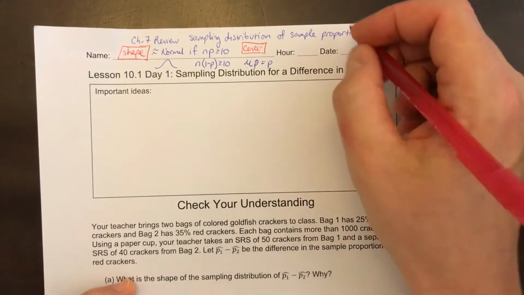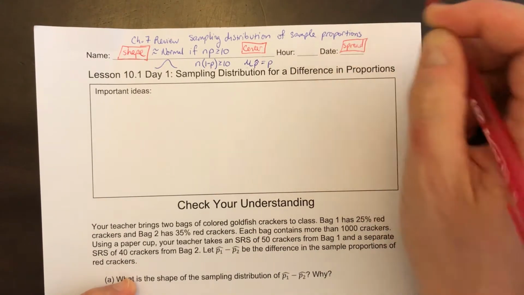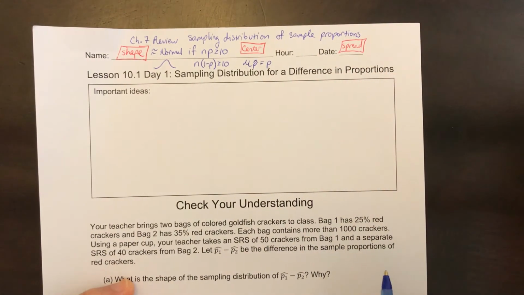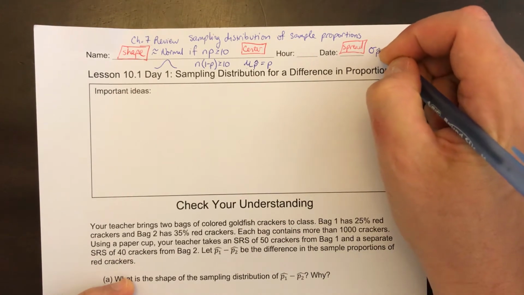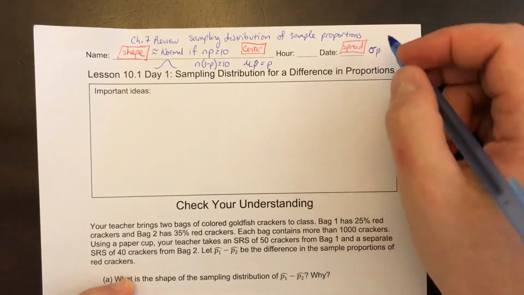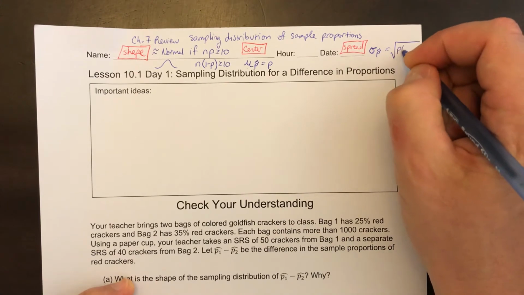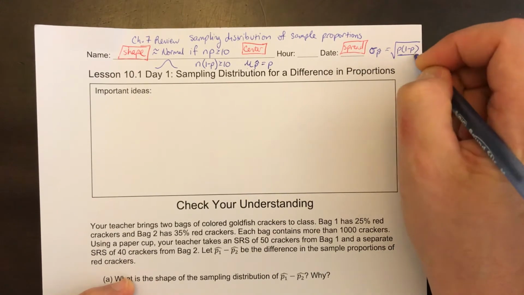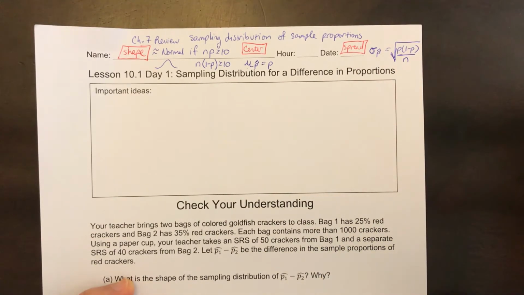And then the last part, we talked about the spread of the sampling distribution of a sample proportion. The standard deviation is talking about the spread, and we had a formula for that. It was the square root of p times 1 minus p divided by n, which is the sample size.